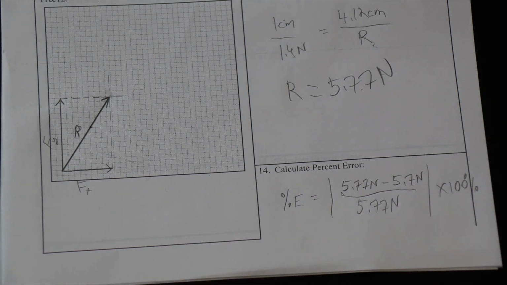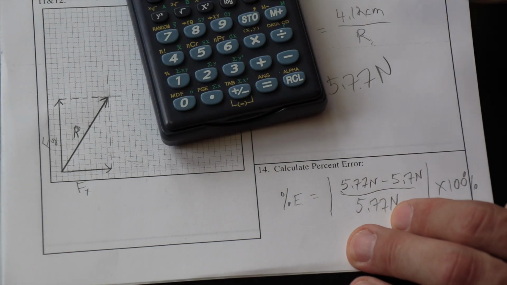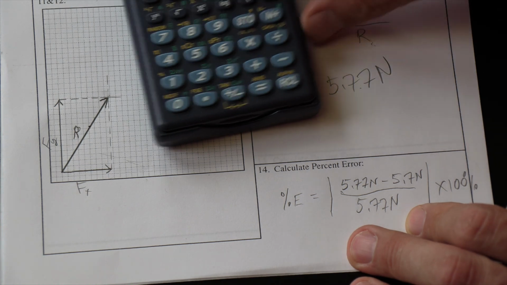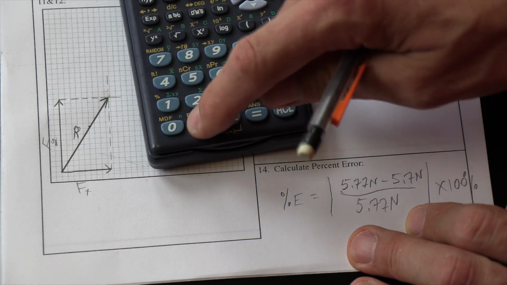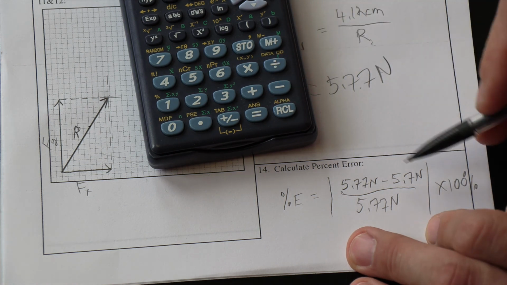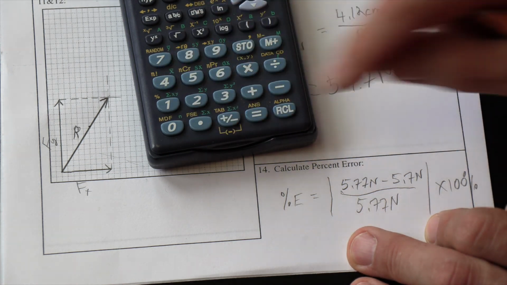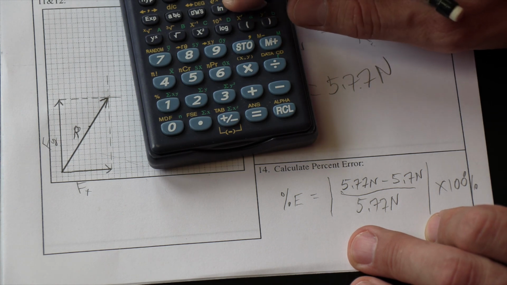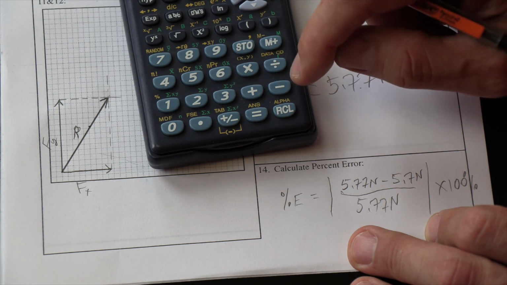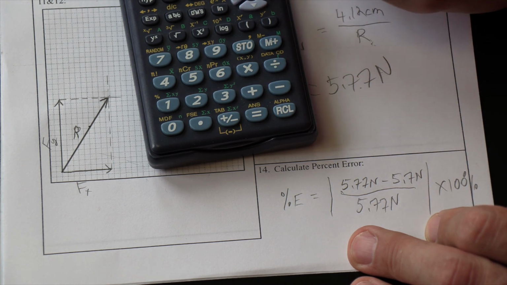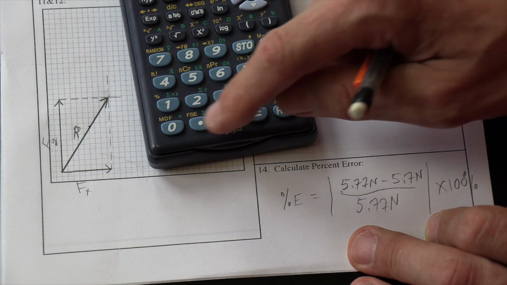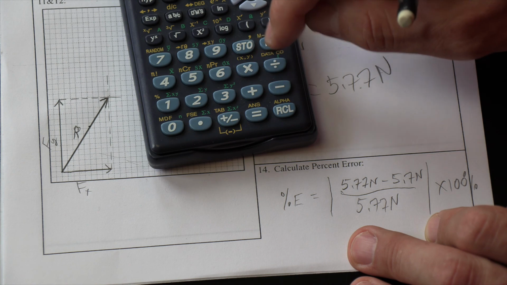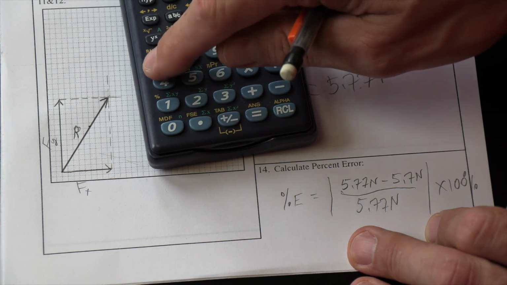So let me do that. 5.77 minus, well, I'll do parentheses, 5.77 minus 5.7, divided by 5.77.